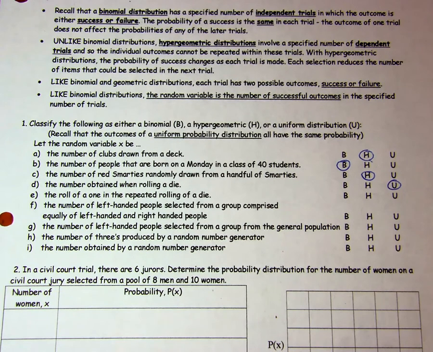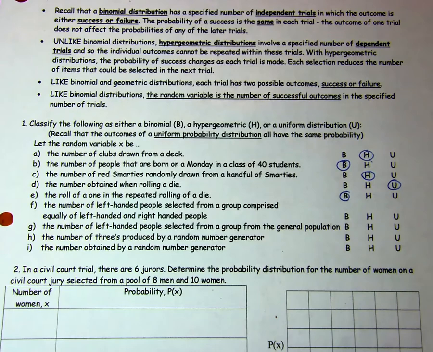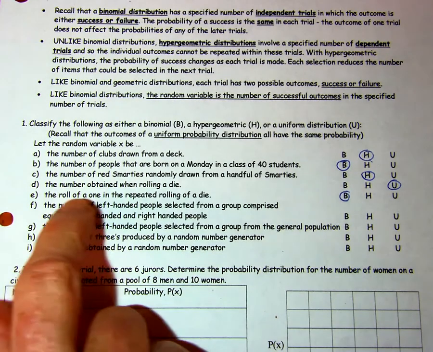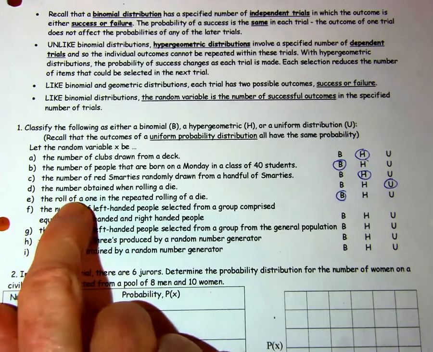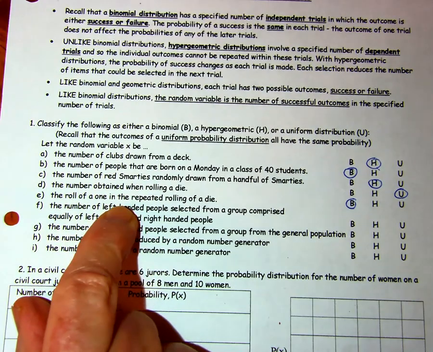E, the roll of a 1 in the repeated rolling of a die. Binomial? Yes, because it's always 1/6. Right? There's only two outcomes. Either it's a 1 or not a 1, right? So how does it differ from D? In D, there's 6 outcomes, but in E, there's only 2. It's either a 1 or not a 1, and it stays the same.